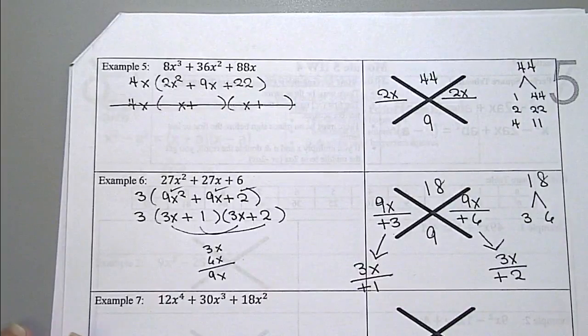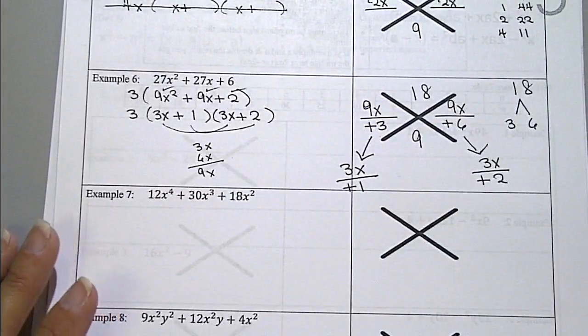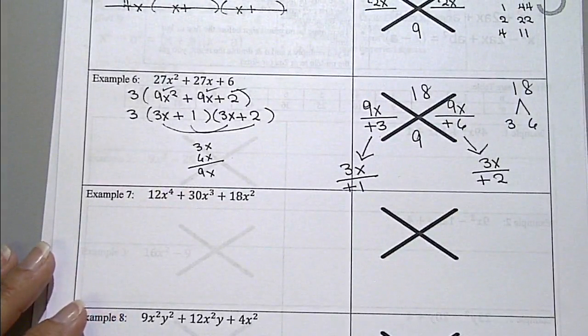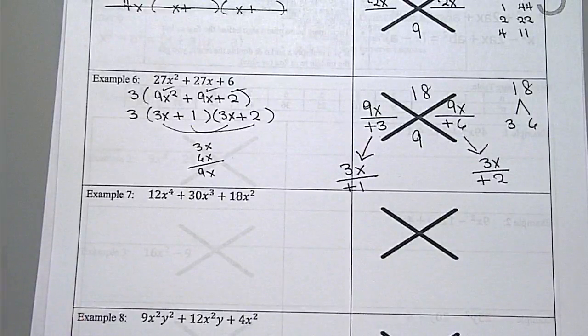There's your solution for number 6. Stop me, ask questions if you don't understand something, okay? If you got that one with no problem, give me a thumbs up real quick so I know where we are, all right? You good?